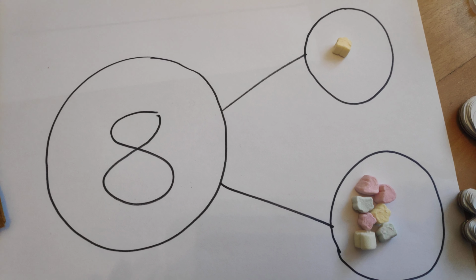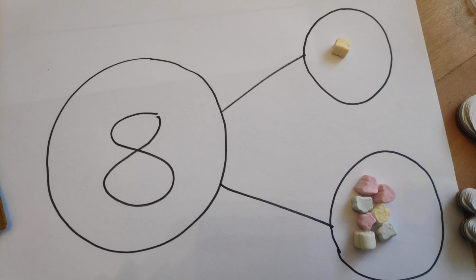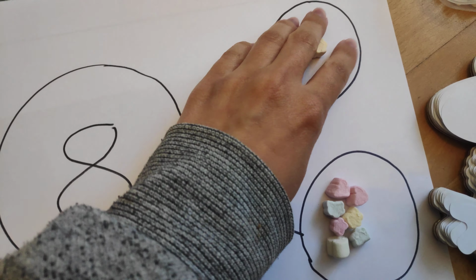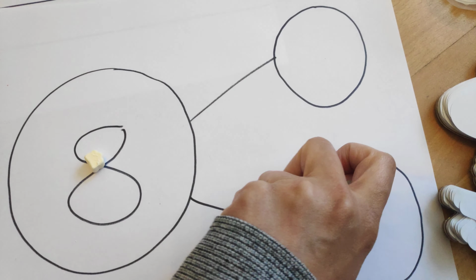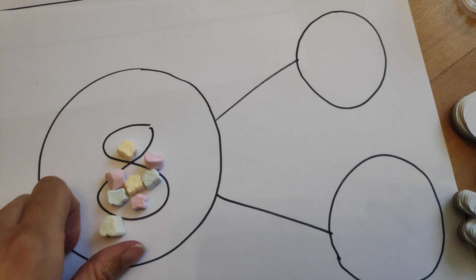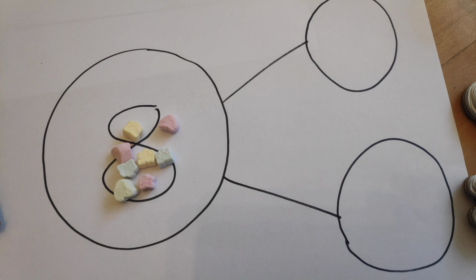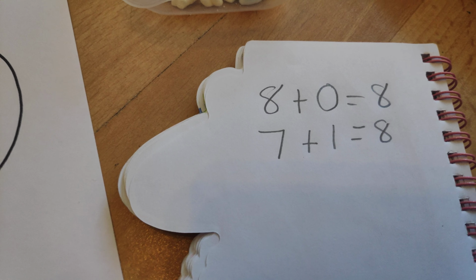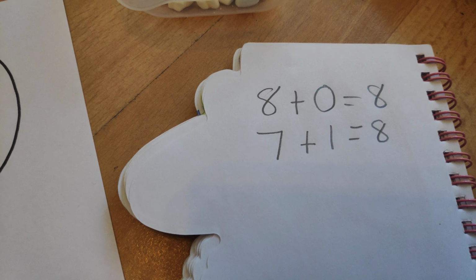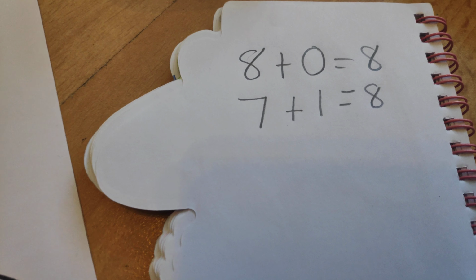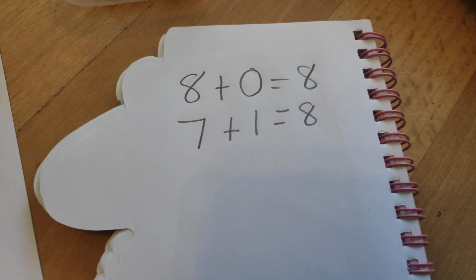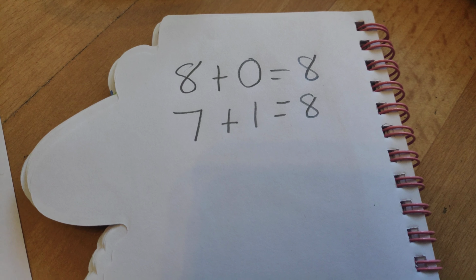Then you'd get them to say 1 add 7 is equal to, and then get them to move them across just to double check that there are still 8 when you add them together. And then you'd write that equation down, 7 add 1 is equal to 8. And then you just keep going like that until your child has found all the different ways of making 8.